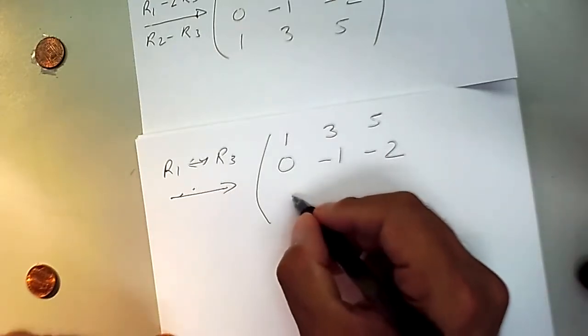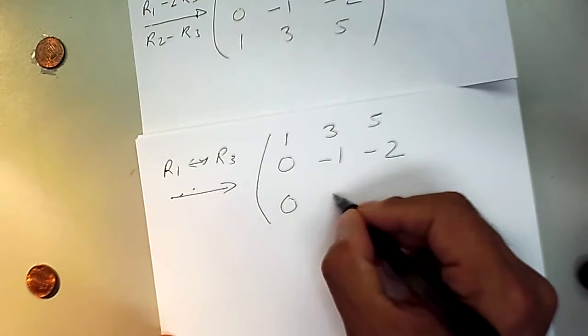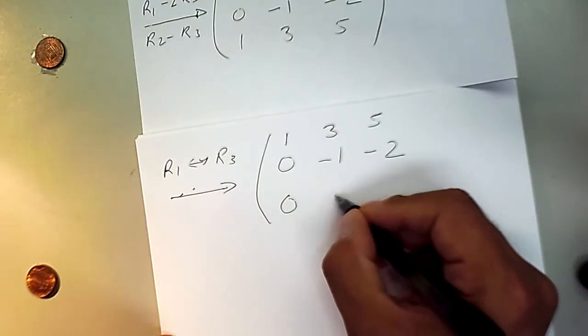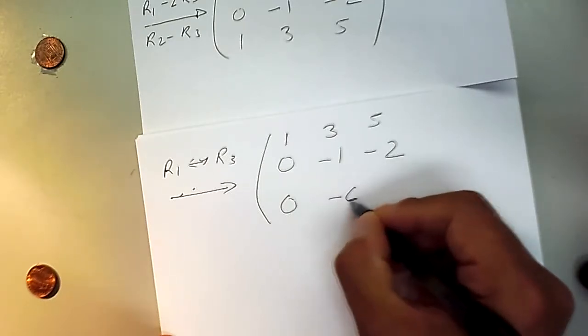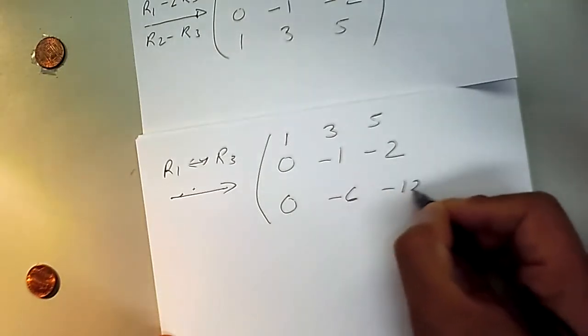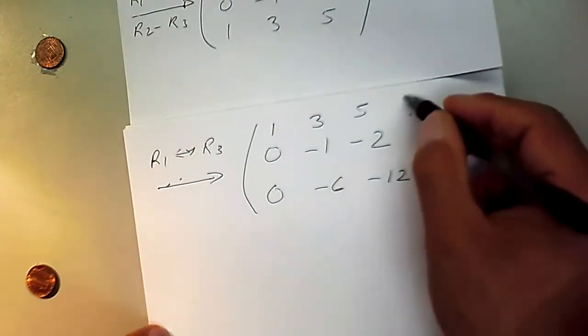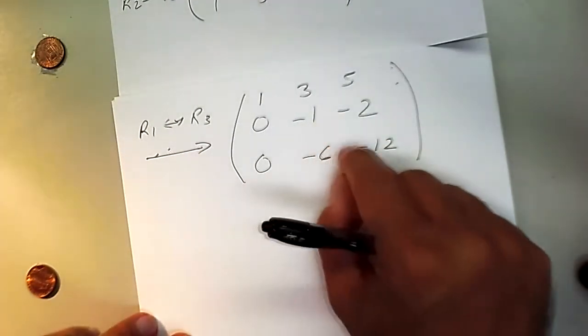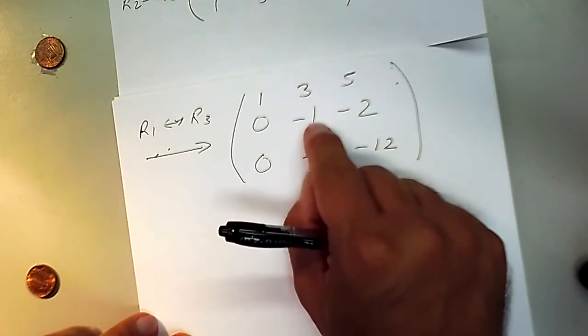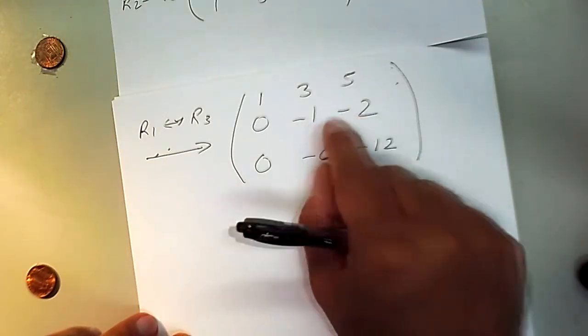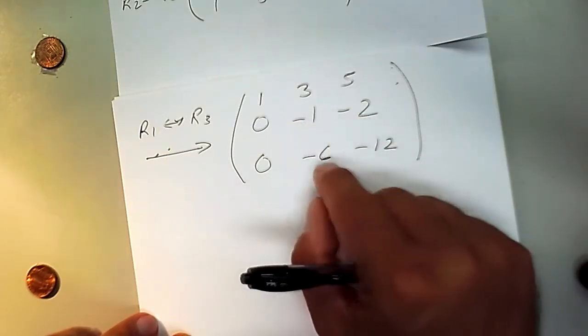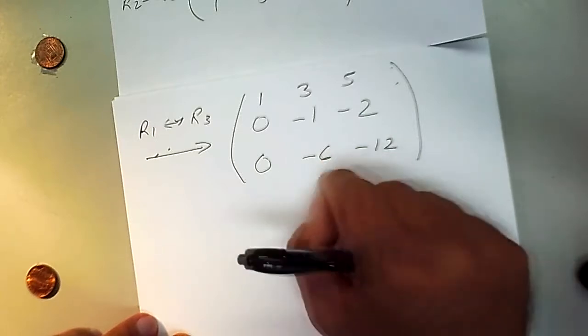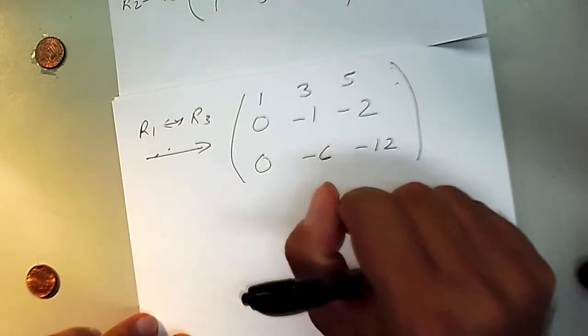And then the last row is going to be 0, -6, -12. So those two rows are the same really, because if we divide by -1, we end up with 1 and 2. And if we divide by -6, we end up with 1 and 2. So those two are the same.